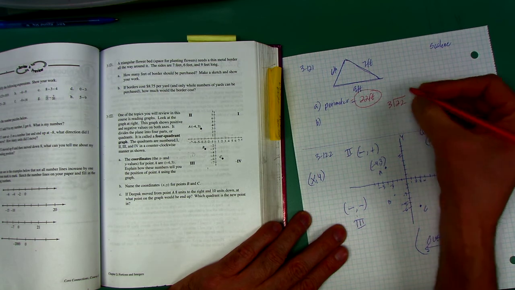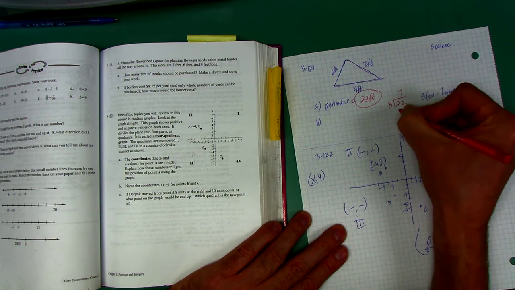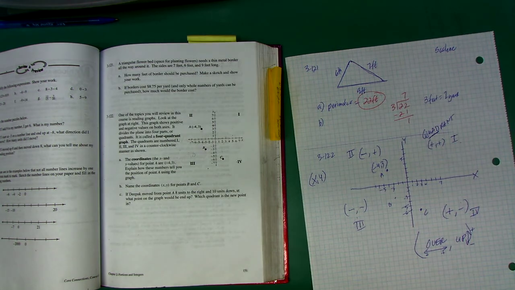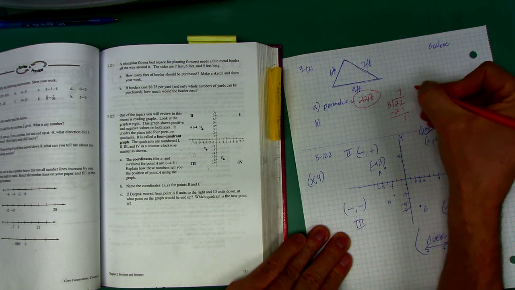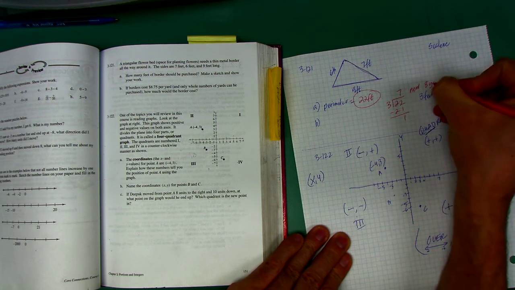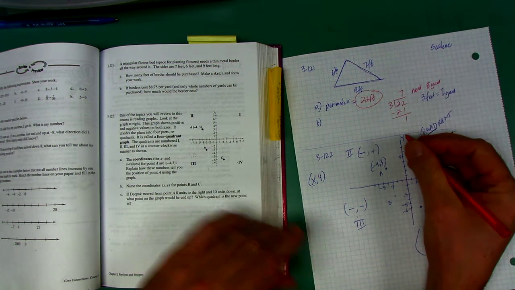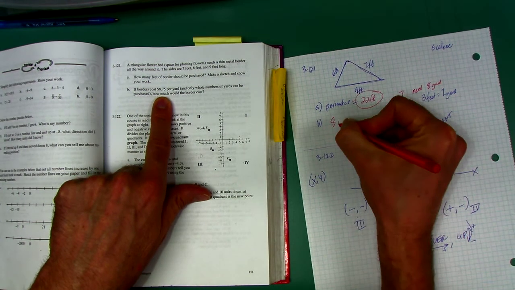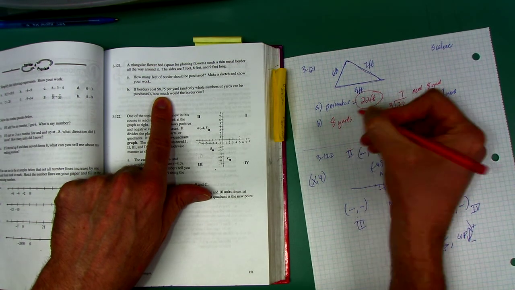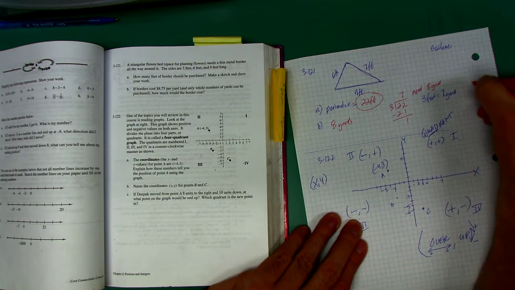Well, I know that 3 times 7 is 21. That'll get me close, but I need more. I got to buy another yard. I'll have some left over, but I have to buy 8 yards. Okay, and each yard is $8.75. So first is I need 8 yards, right? Because that was 22 feet. And then how much will it cost?